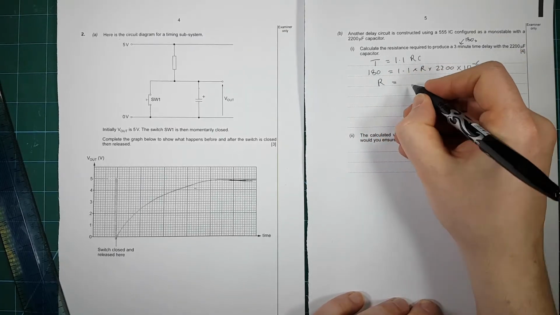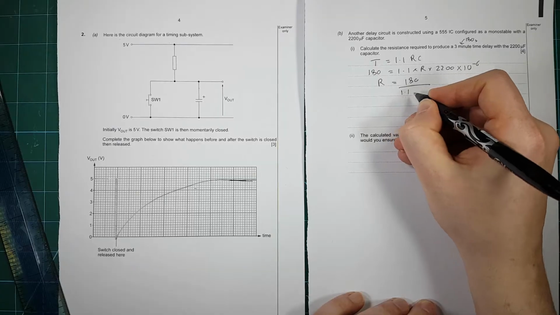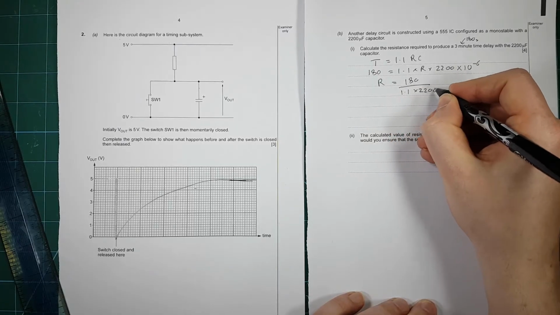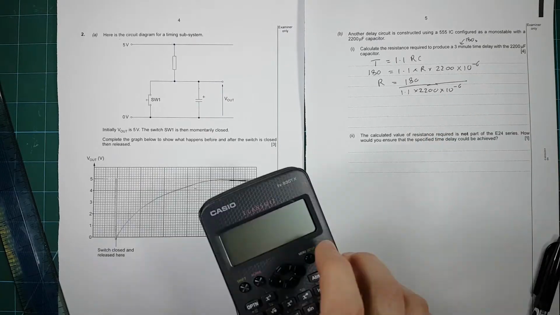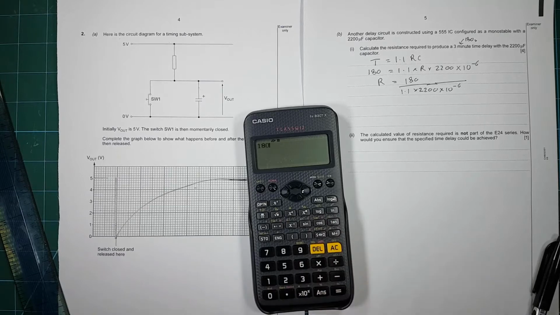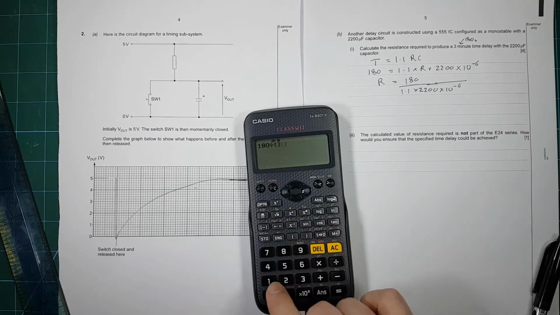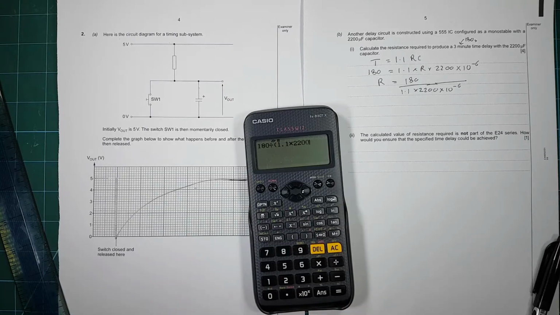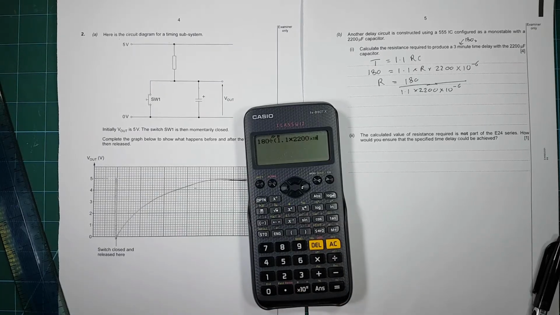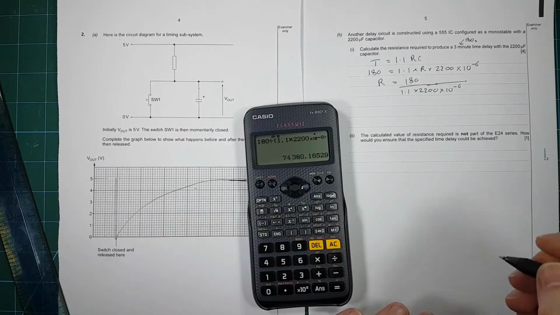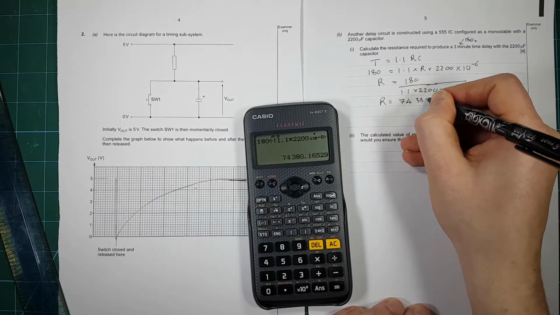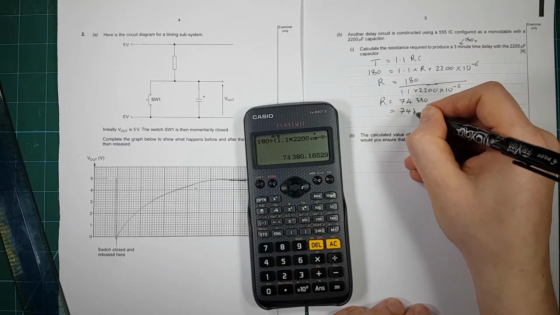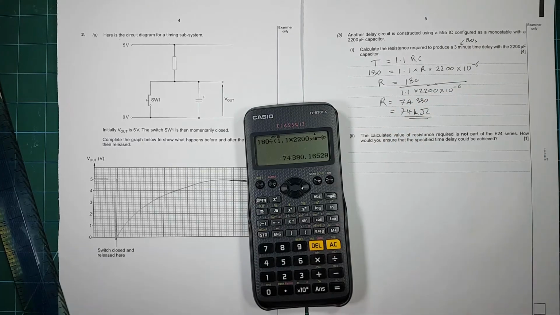So R is equal to 180 divided by 1.1 times 2200 times 10 to the minus 6. So we put that in the calculator. Divided by 1.1 times by 2200, and then this button here for times 10 to the, and just put minus 6, equals, and we get R is equal to 74,380, 74 kilo ohms. It's 2 significant figures.